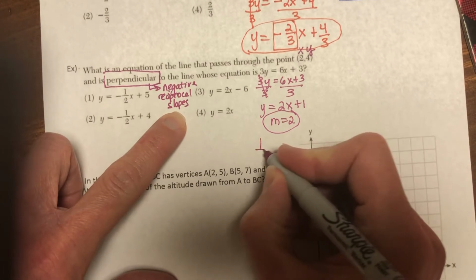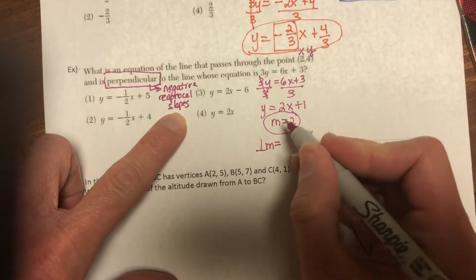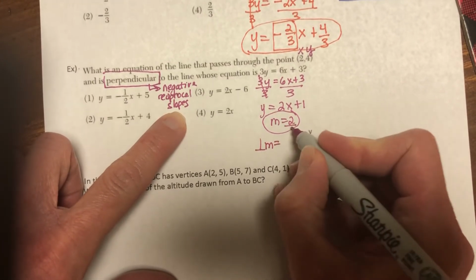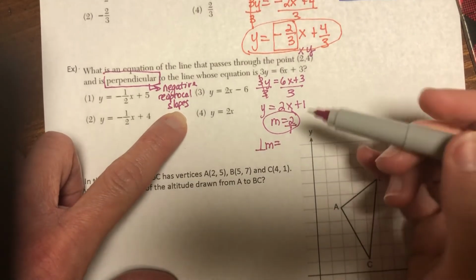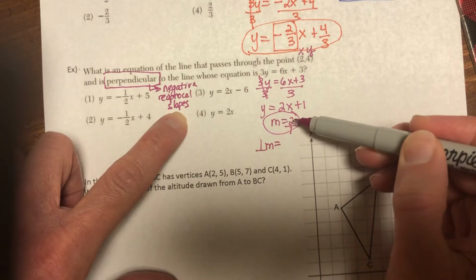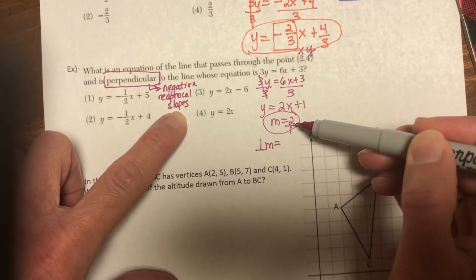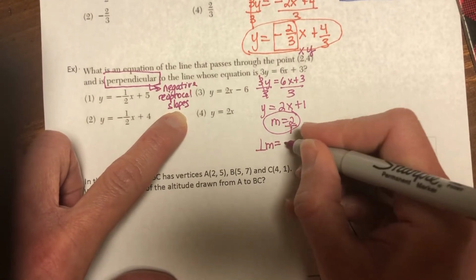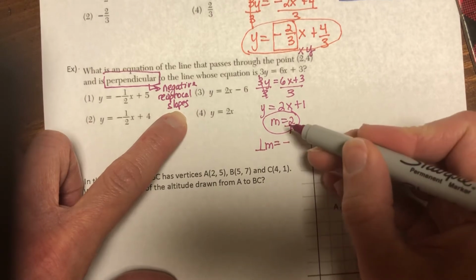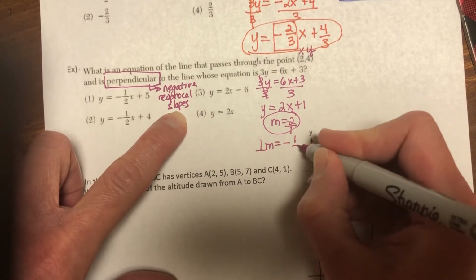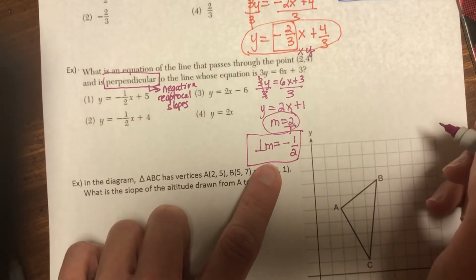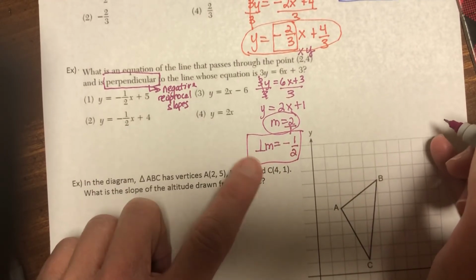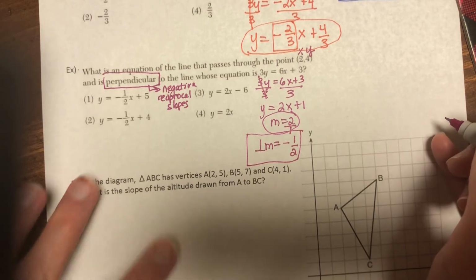I'm going to take the negative reciprocal of that. Now, if this is not a fraction, we can turn it into a fraction by putting that 2/1 so we have something to flip over. So I have a positive 2, or a positive 2/1, for my original slope. So negative means we change the sign to negative and we flip the fraction. So that's going to be negative 1/2. So this is the slope I'm going to use for the rest of the problem. So right now I can cross everything out that doesn't have a slope of negative 1/2.